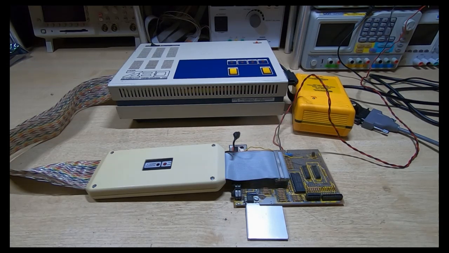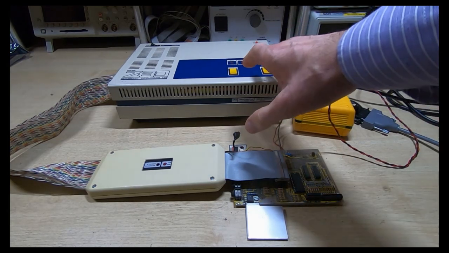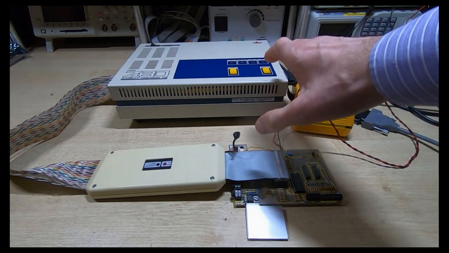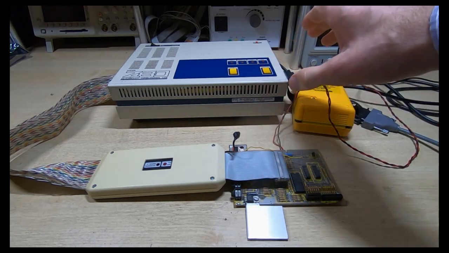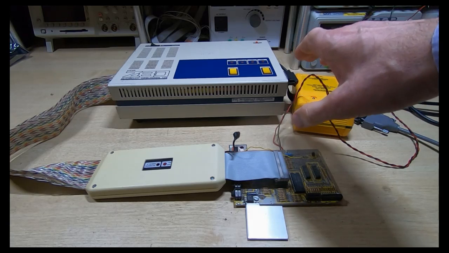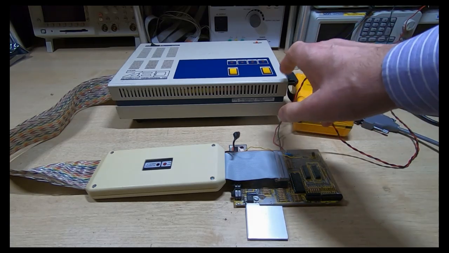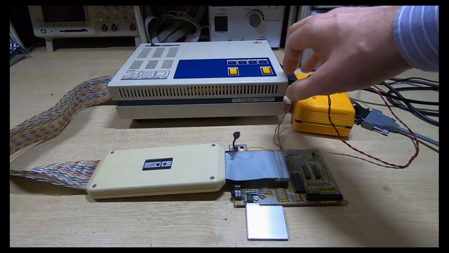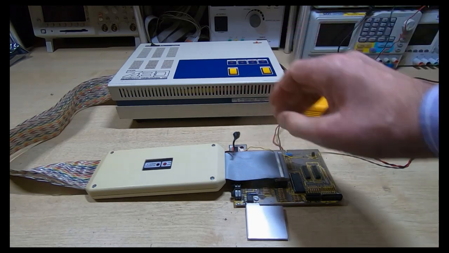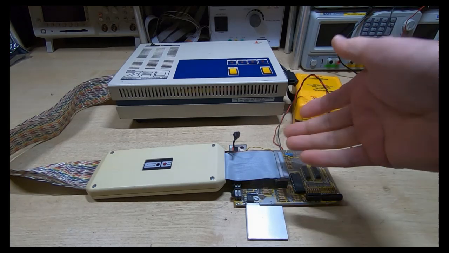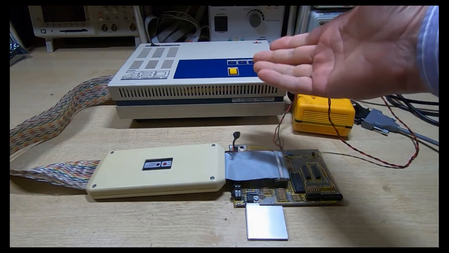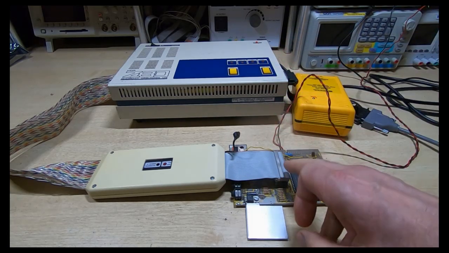In this series of videos I've been looking at this ZAX ICD178 Z80 in-circuit debugging tool, and in particular in this series I will be developing some Windows software to control this. It's normally controlled through a terminal, a dumb terminal. You just send it commands through the serial port and that's how you control it.